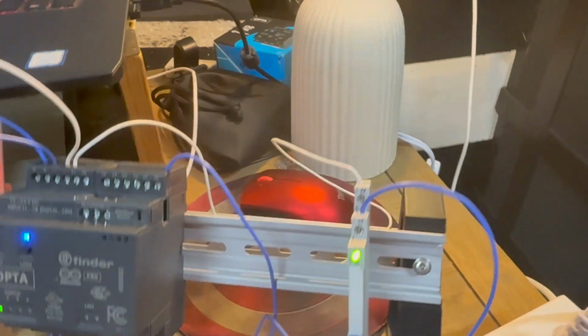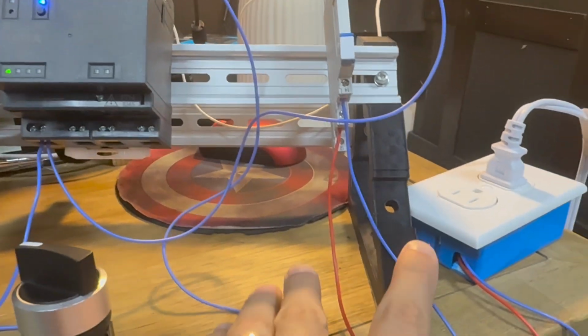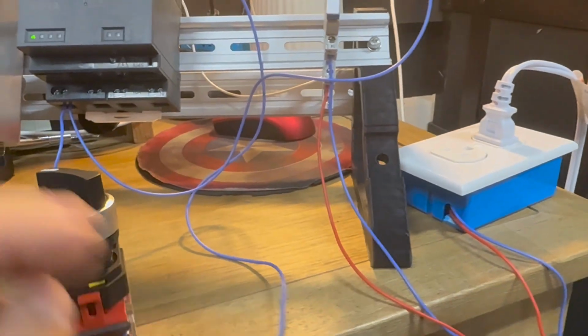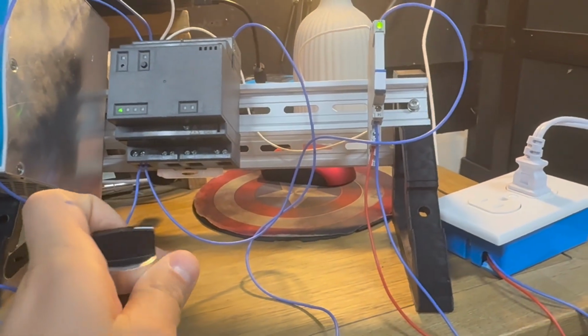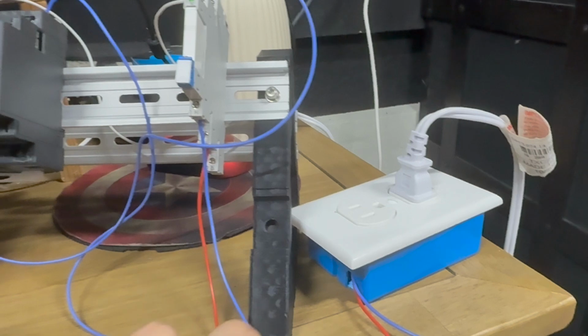And then we have the downstream power feed of our relay switching the common wire between normally open and normally closed, and the normally open signal goes to the outlet.